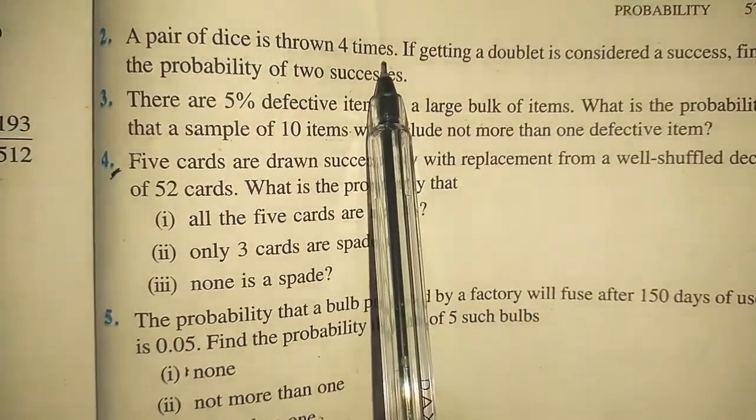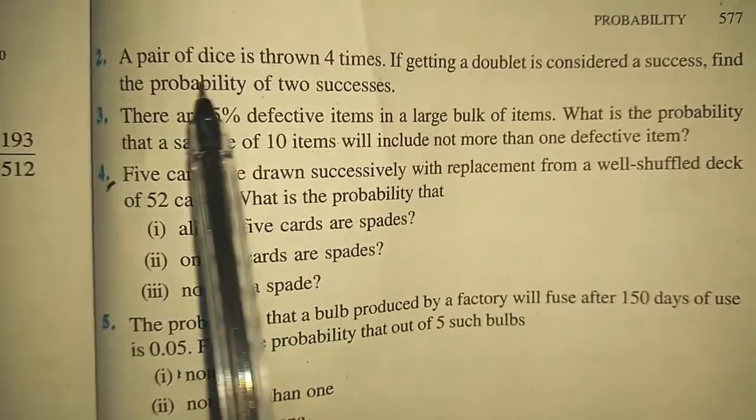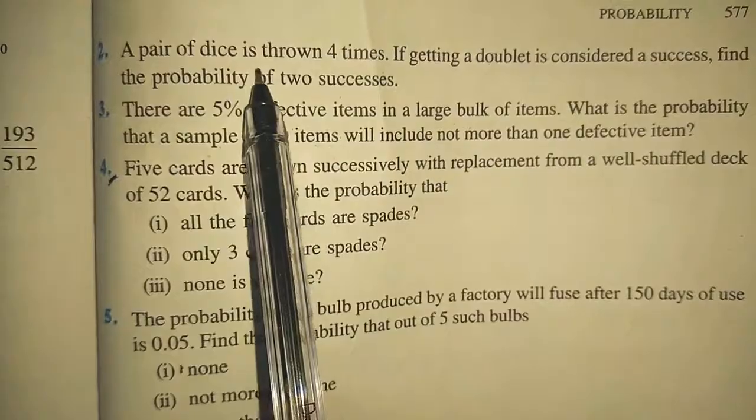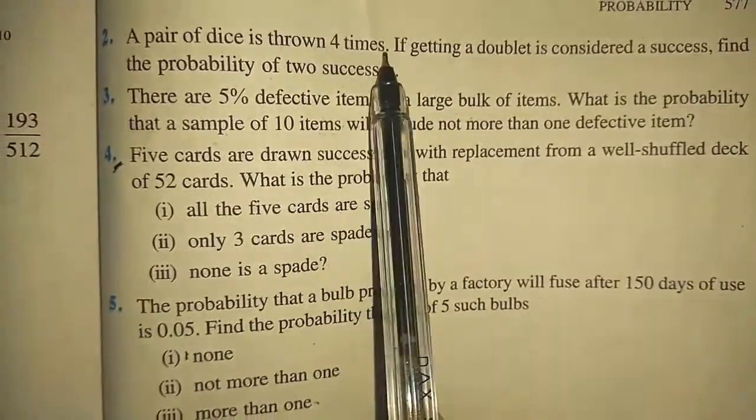So this is Bernoulli's trial, because a pair of dice is thrown. In this case, this trial is called Bernoulli's trials, and the number is finite. Okay, so this is Bernoulli's trials.